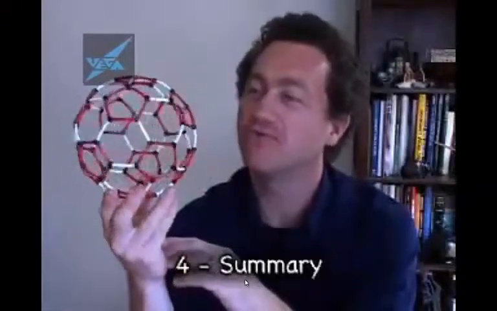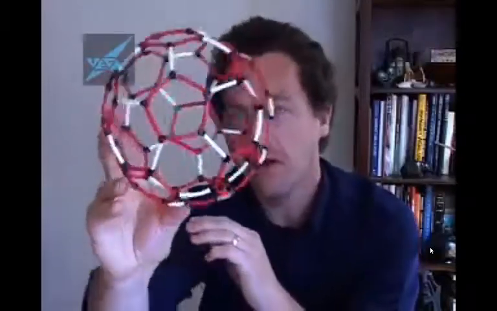It's got 12 red pentagons, and the hexagons come about just by putting the pentagons in the right place. We've got 60 black atoms, so this is a model of the molecule of C60. The real thing is very, very tiny, so it's about a nanometer across. That's a billionth of a meter in diameter. And it was named after an architect called Richard Buckminster Fuller. So sometimes it's called C60, sometimes it's called Buckminster Fullerene, sometimes it's called a buckyball for short. So this is a model of a buckyball.